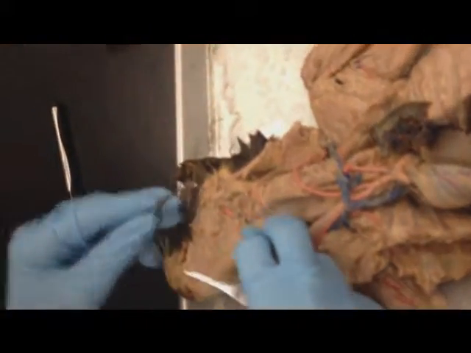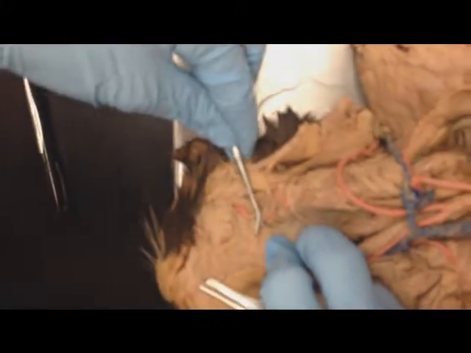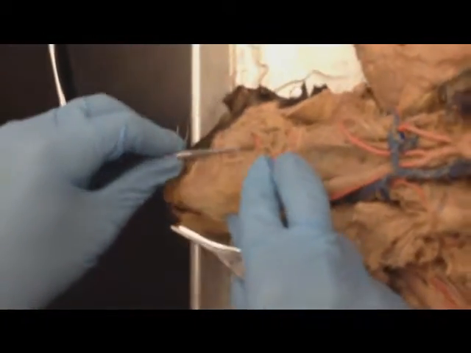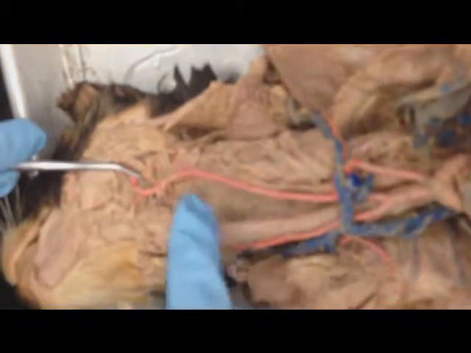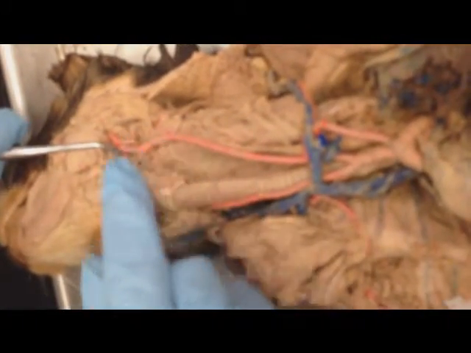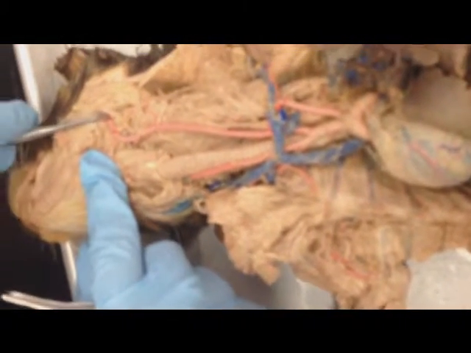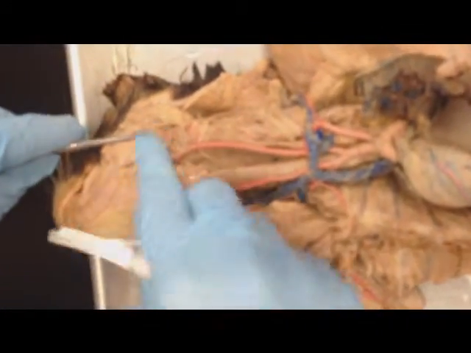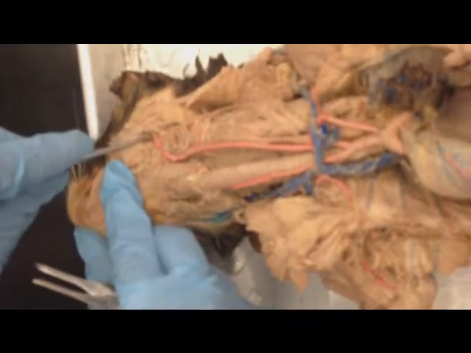Into the cat's neck, you see here the artery that goes toward the tongue. It's called lingual. Into the neck, often you'll see off of the common carotid, whether it's right or left, an external common carotid, which will go in here, and branching off of the external carotid is the external maxillary.